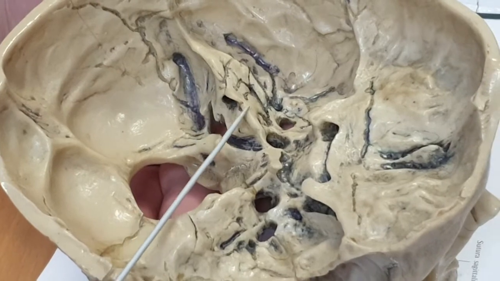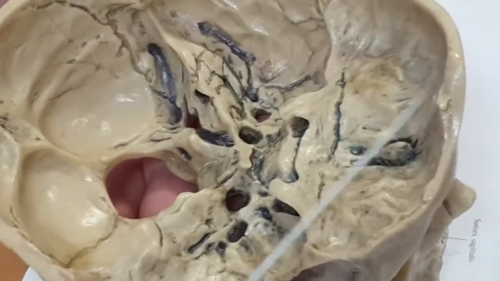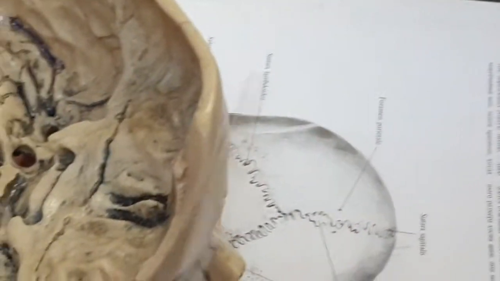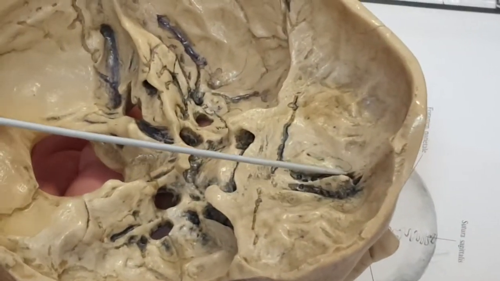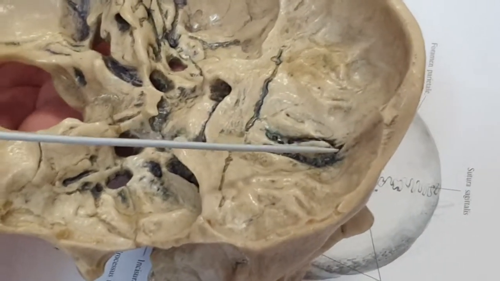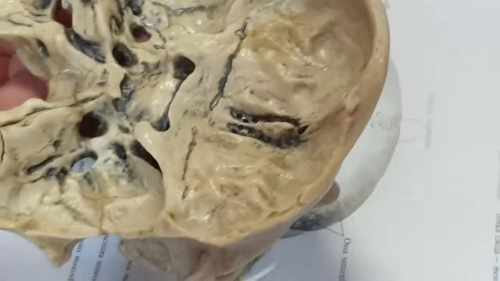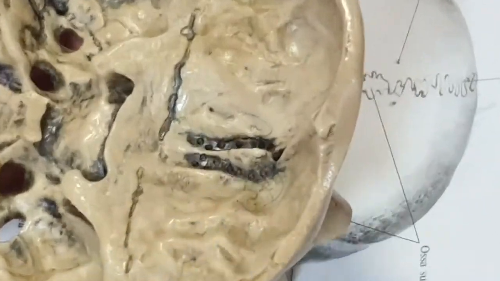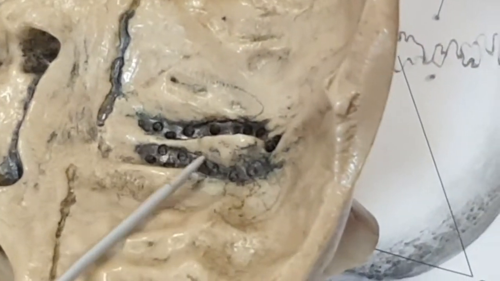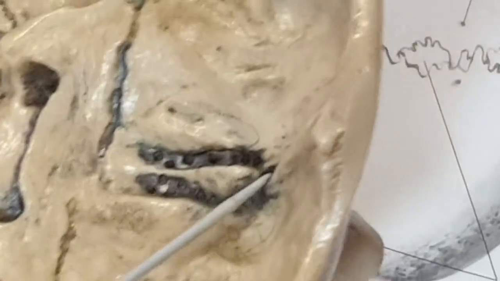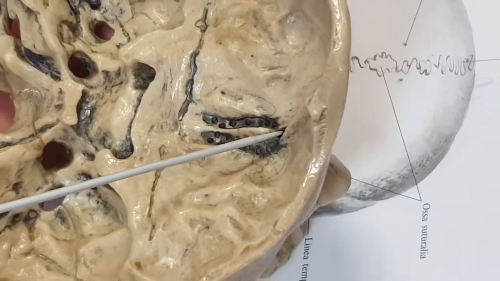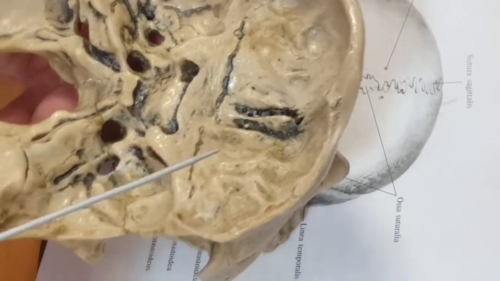Margo superior partis petrosae. In the anterior cranial fossa, we can see pars orbitalis of the frontal bone. Then here is lamina cribrosa of the ethmoid, crista galli, and this opening is absent on separated bones, but together between the ethmoid and frontal bone we can see foramen cecum, the blind foramen.